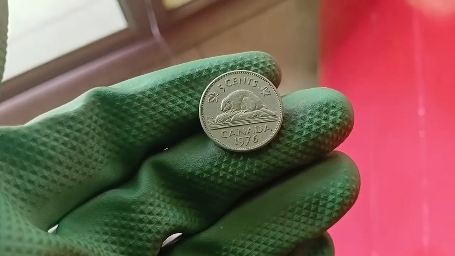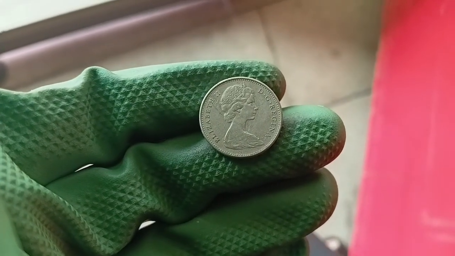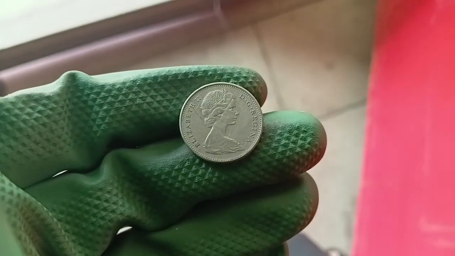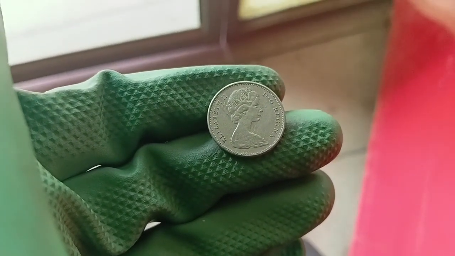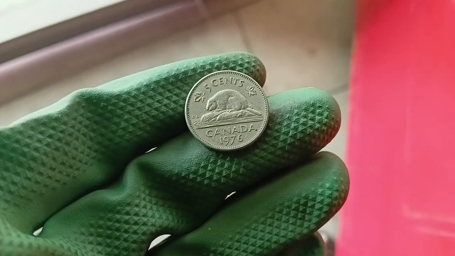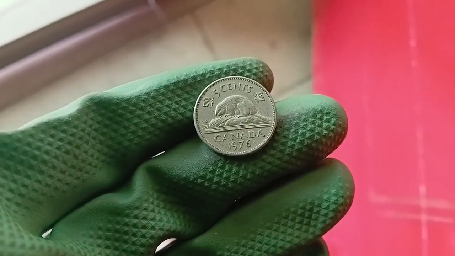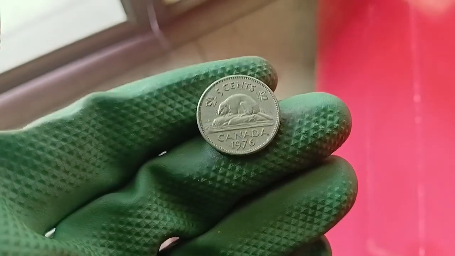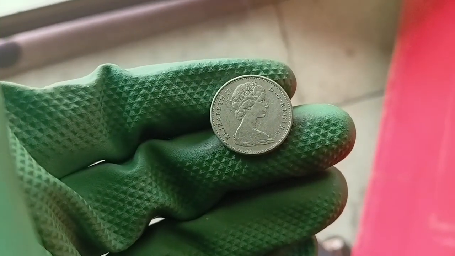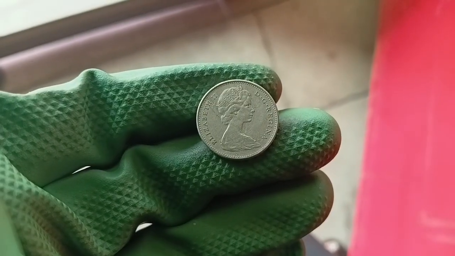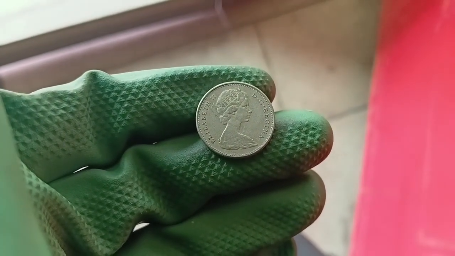The Canadian 5-cent coin of 1976 features the iconic beaver design on the reverse side, which has been a hallmark of Canadian nickels for decades. The beaver sits on a rock surrounded by water, which symbolizes the importance of this industrious animal to the history and development of Canada. The obverse side features the portrait of Queen Elizabeth II, designed by Arnold Machin. This portrait is a classic representation of the monarch and was used on Canadian coins during this period.